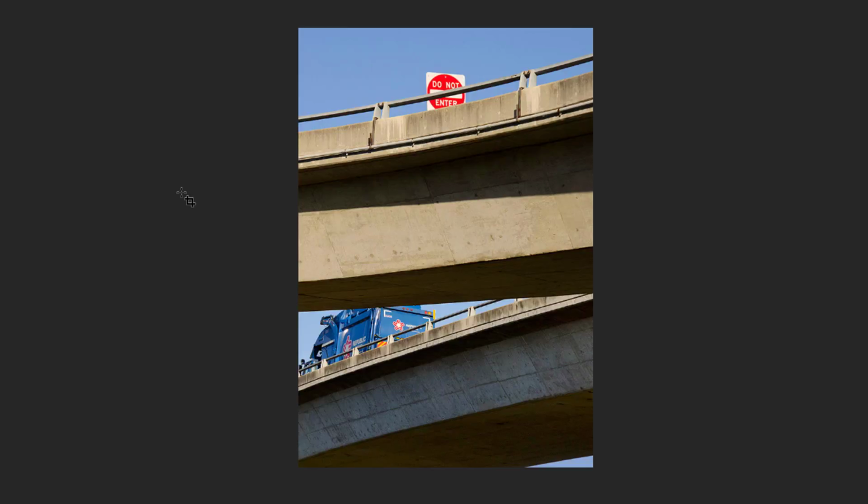So that might make it even more interesting, where now the only thing to really see as operating with this story is this do not enter thing. You've got a highway with a do not enter sign on it, and that could be interesting.